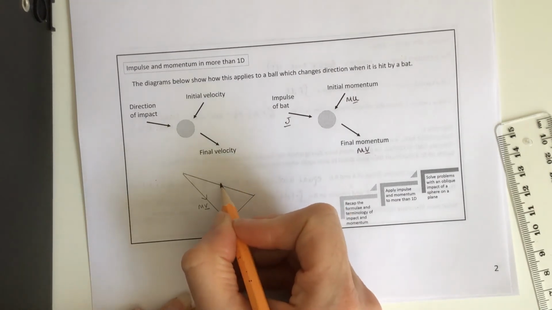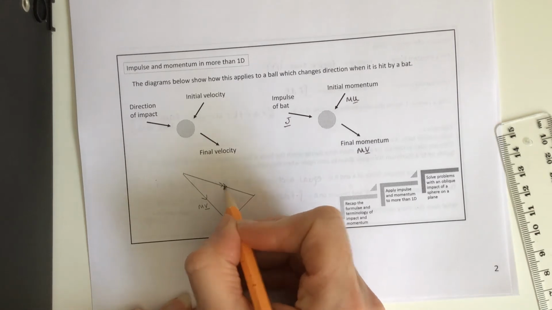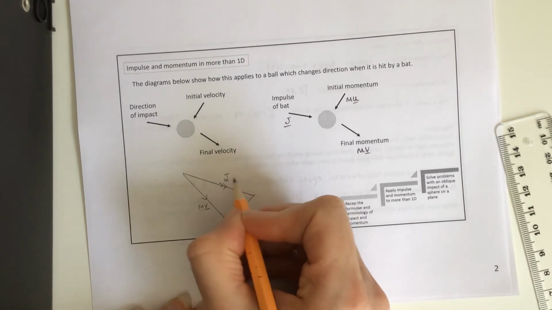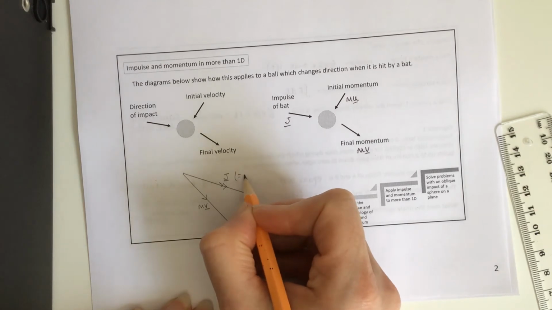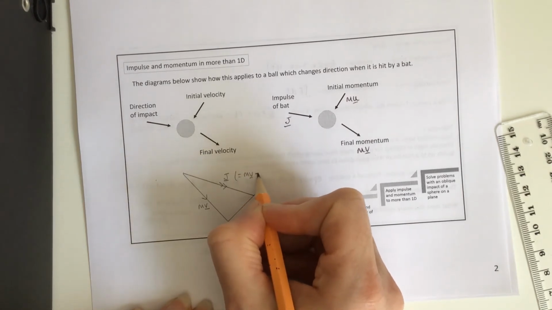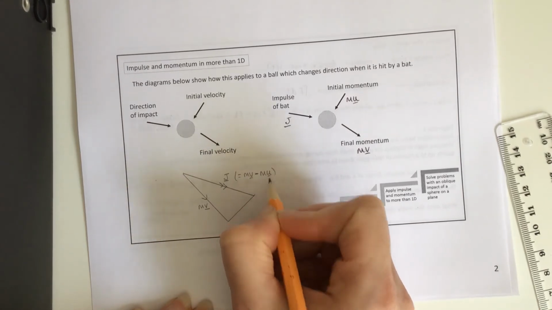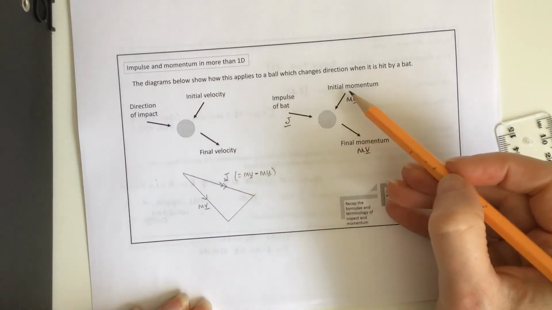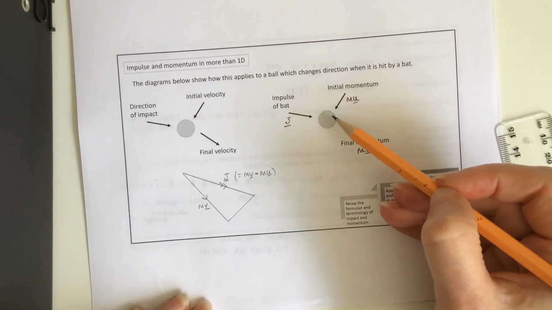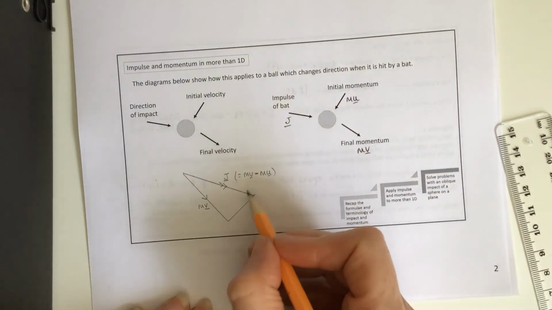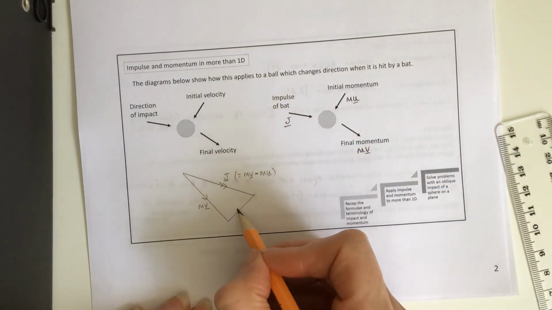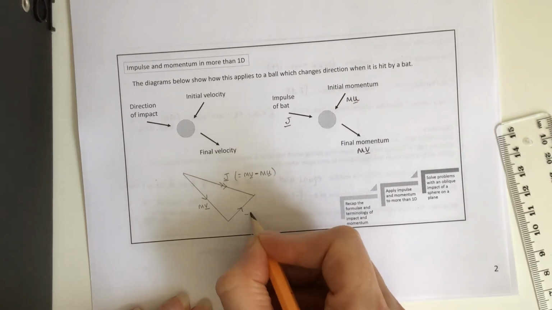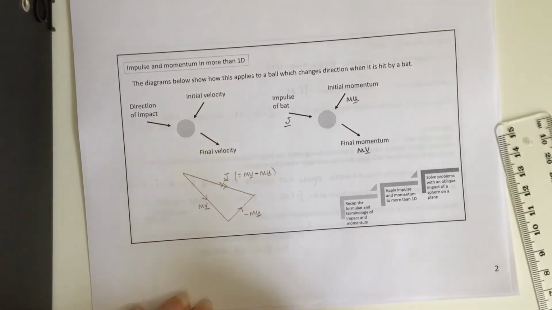Here we have our impulse. Now remember, impulse is mv minus mu. So when we come to this one, you can see for our picture here, our initial momentum is coming in this direction, but here it makes sense, according to our equation, that it's the opposite direction, it's minus mu. So it's just representing that on a vector diagram.